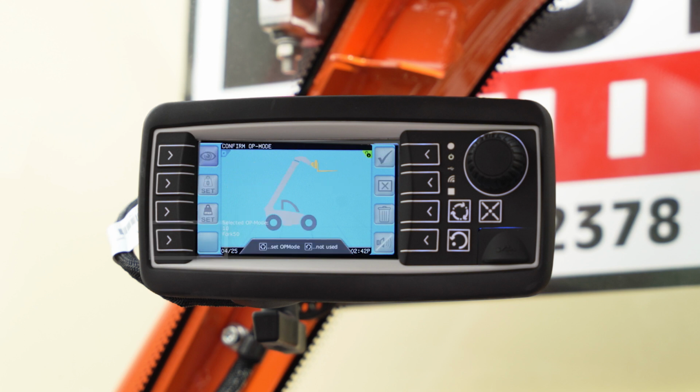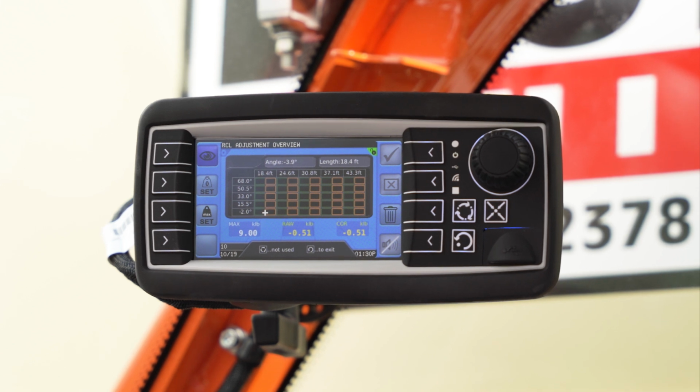If the displayed operating mode is not correct, press the home key to leave this screen and select the correct operating mode before proceeding. Each unique attachment has its own operating mode, and each operating mode requires its own RCL adjustments. Press the Set key to begin the RCL adjustments for the displayed operating mode.